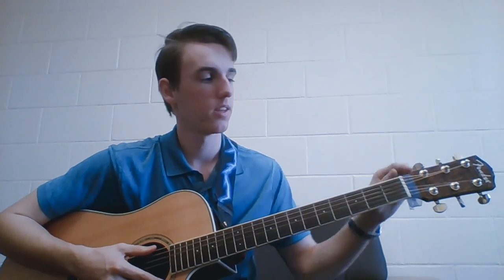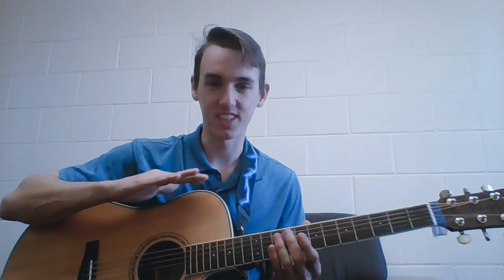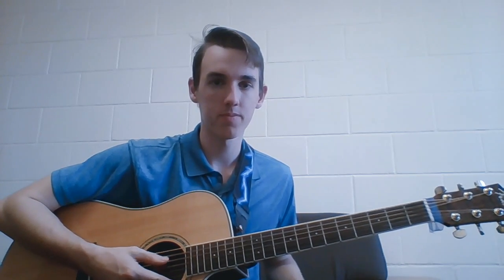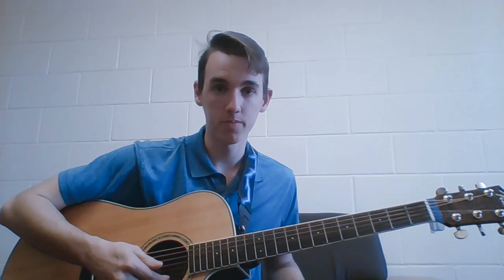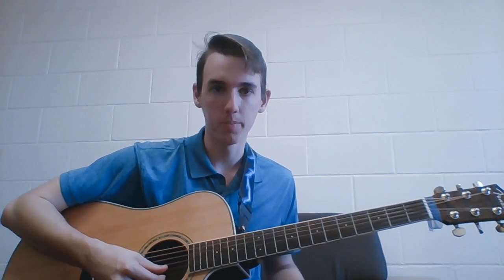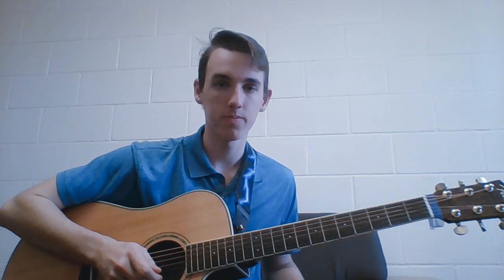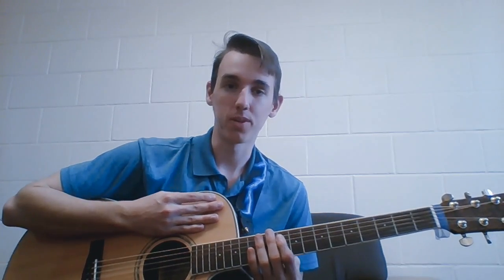We're going to go through and play each string and just make sure that it matches the correct note that it should be playing. Starting with the lower notes, the string that is closest to the top of the guitar, we're going to play an E, an A, a D, a G, a B, and another E, or the high E. That's standard tuning for the guitar.